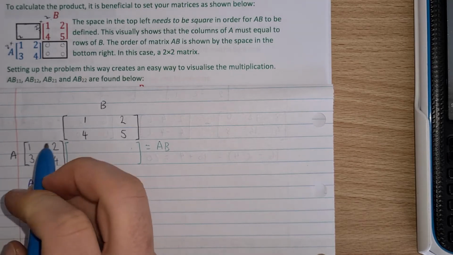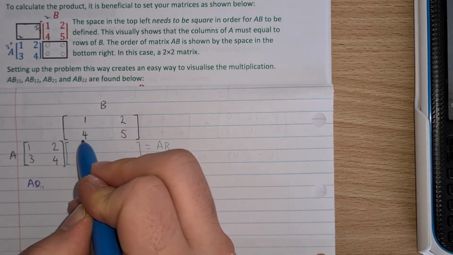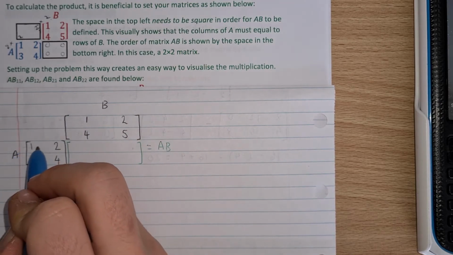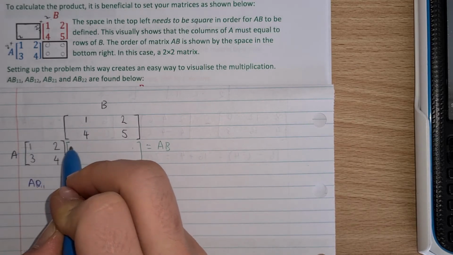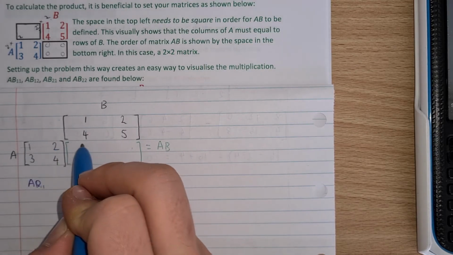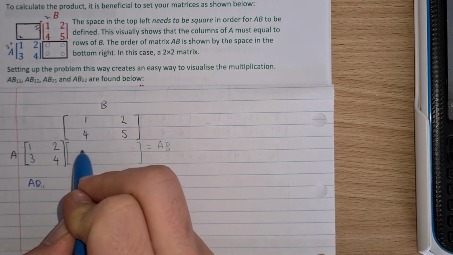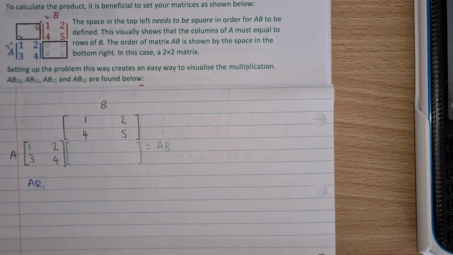And to do that, we're going to use row 1 of A and column 1 of B. That's visually appealing because we can see that's where these 2 points intersect. So where row 1 of A intersects with column 1 of B, these are the numbers we're going to use to work out element AB11.